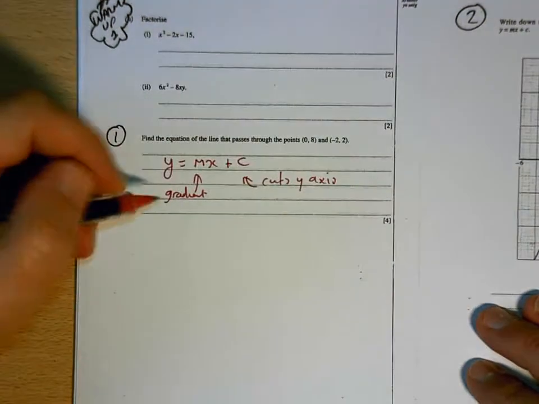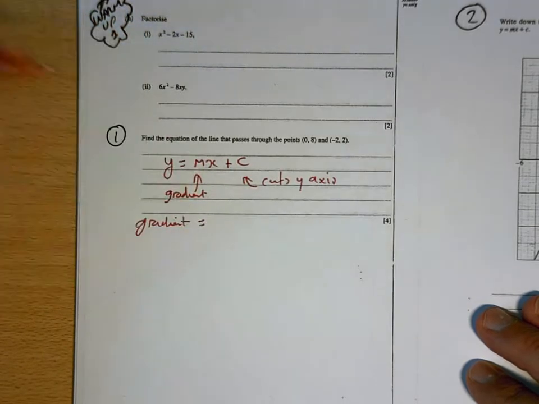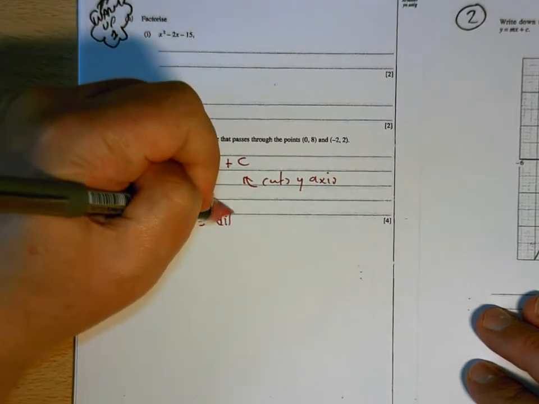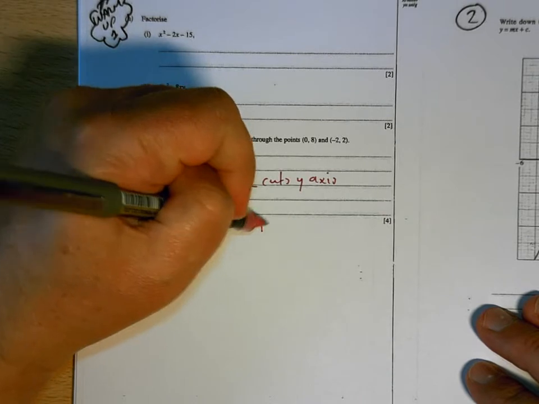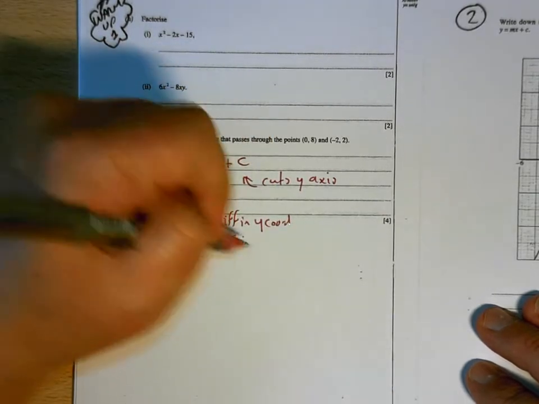Now, to work out the gradient, it's the difference in the y coordinates over the difference in the x.